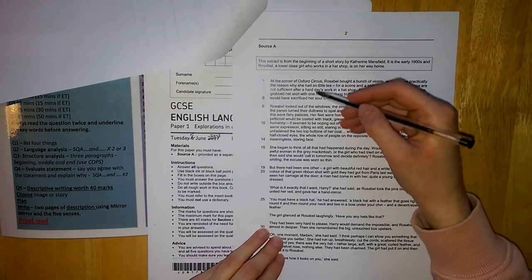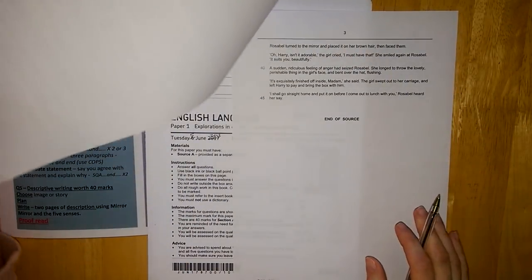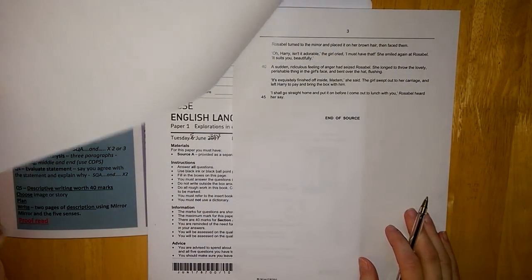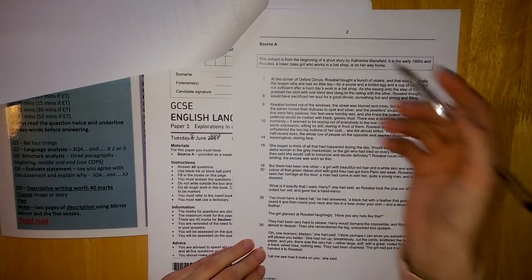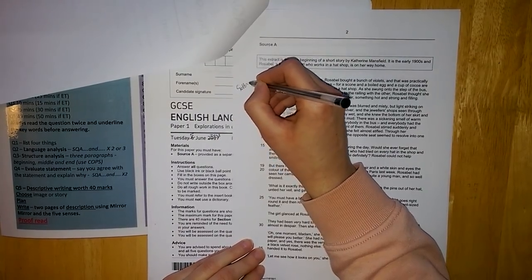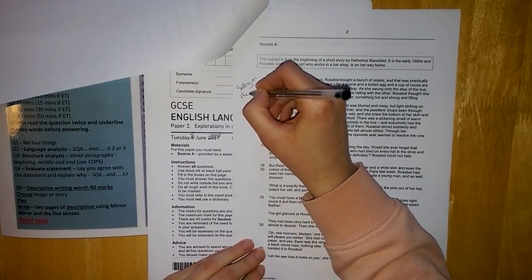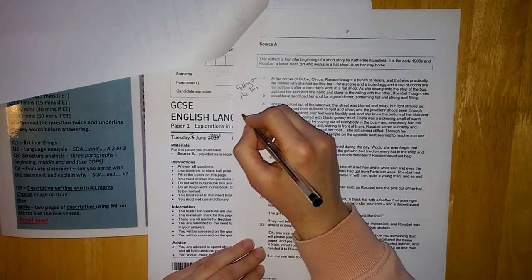As you read, make sure that you're making your notes in the margin to summarise what you've read. So for example, at the start, she's getting on the bus. Looking out the window.